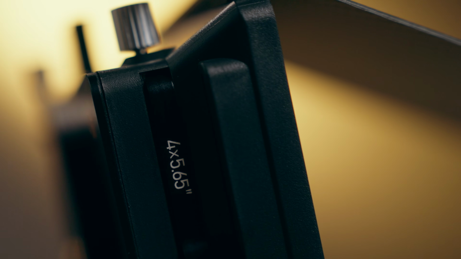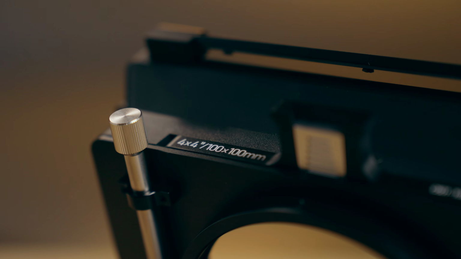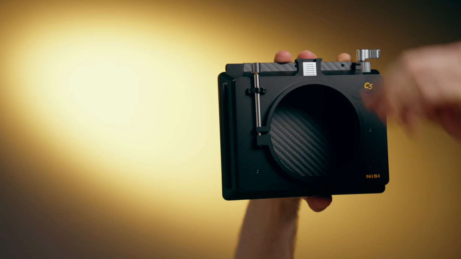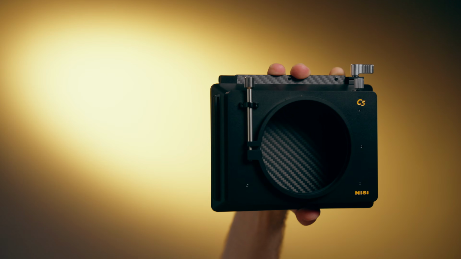They recently also entered the matte box game, and I must be honest, this feels much like the crazy expensive Arri matte boxes I've rented. It's solid, well built, and the filter trays really feel good to me.